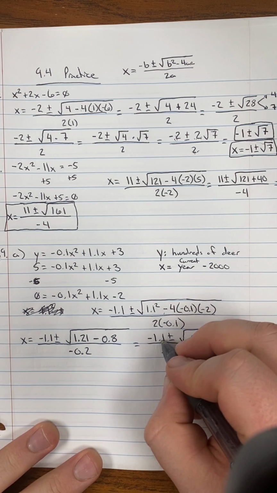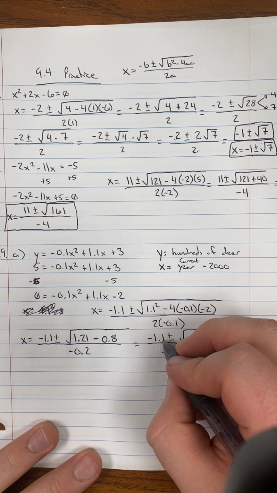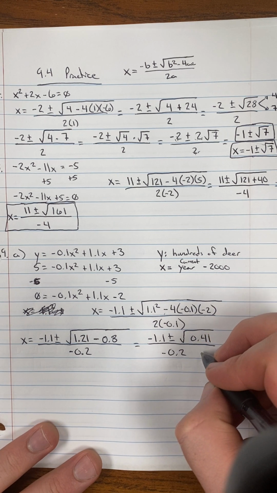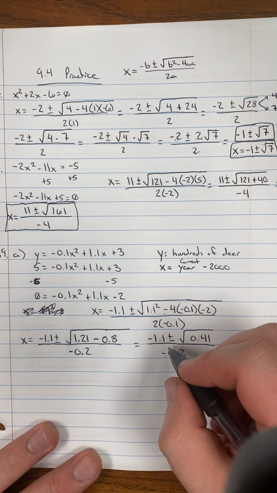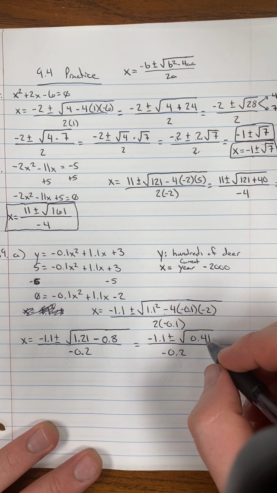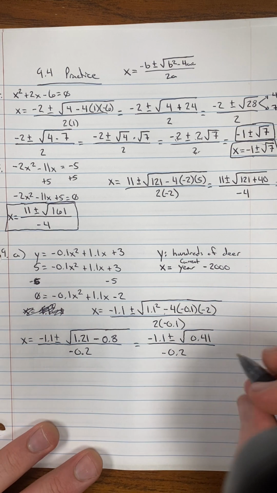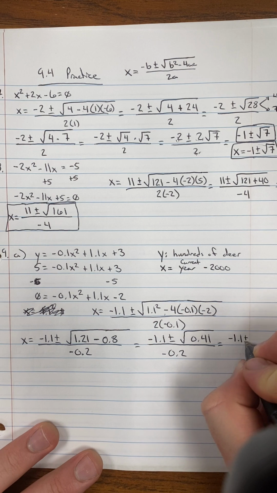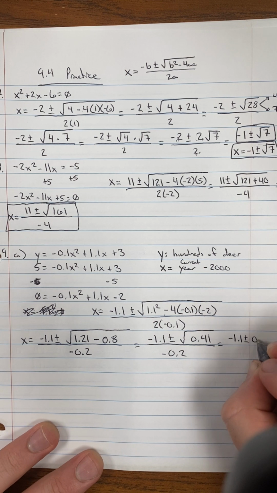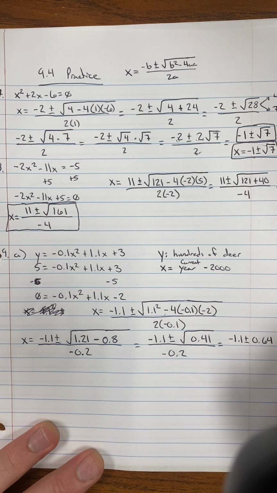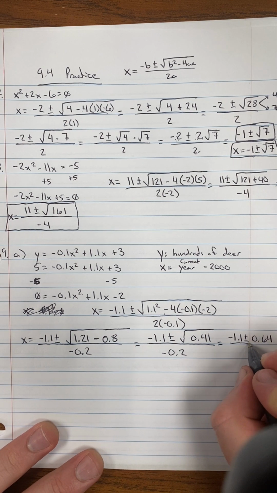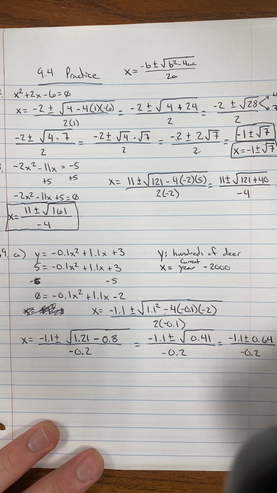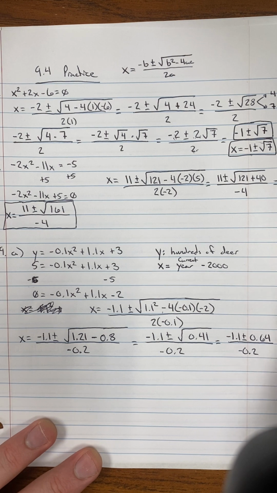If we're using all values that are just one decimal deep, like we don't have any that go past 1, let's go ahead and round our answer. I guess this was technically 2, so maybe we can do 2. So let's do negative 1.1 plus or minus 0.64. Okay, and I kind of like that because there's a 0 behind there, so it's actually really close to this number over negative 0.2.